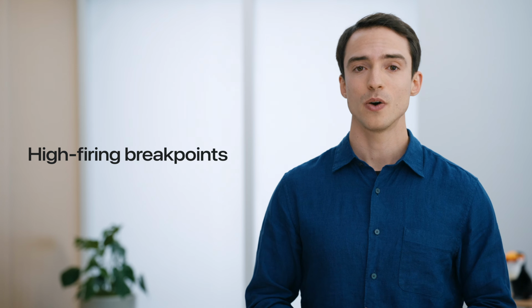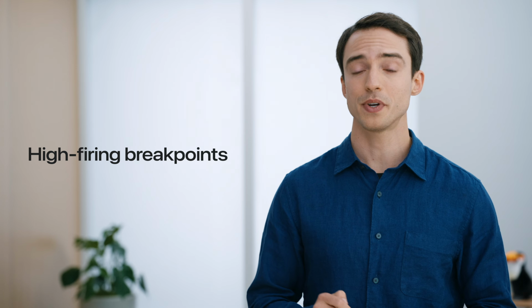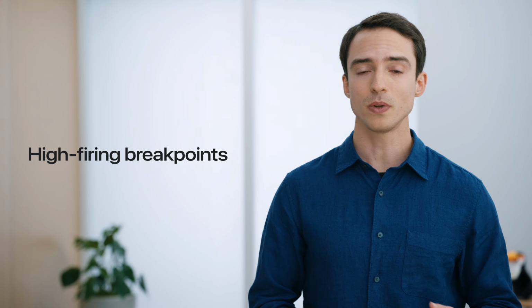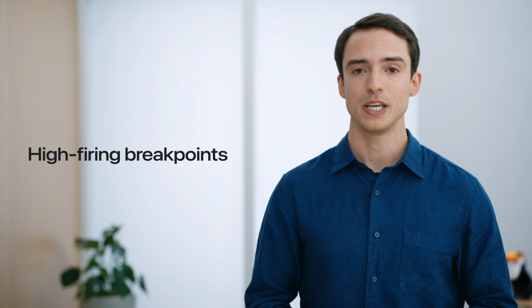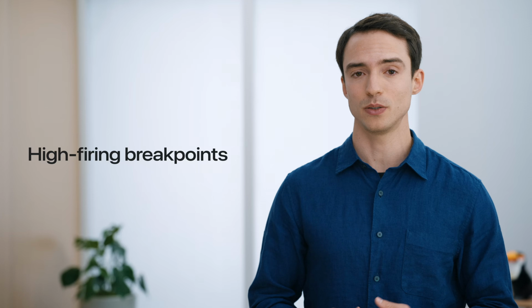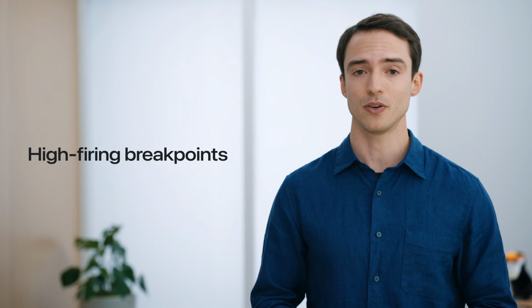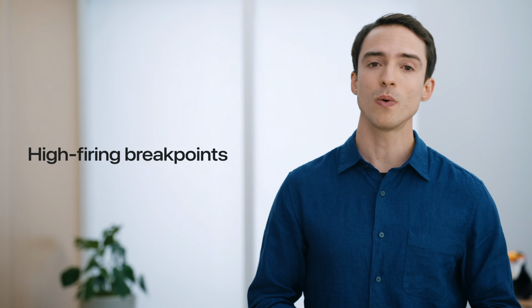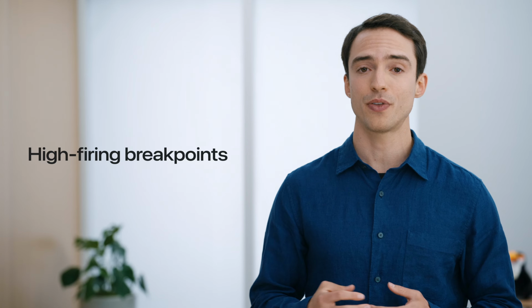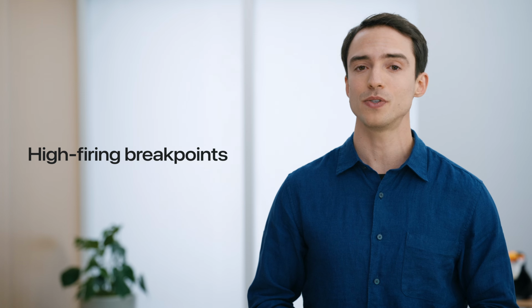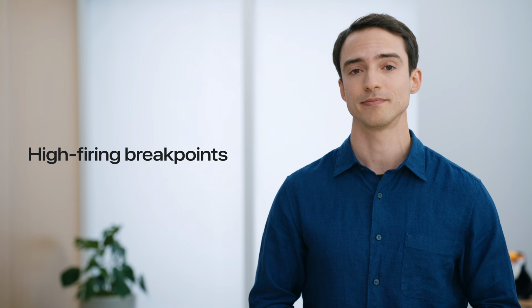When debugging, we often create a breakpoint that is triggered many times, but we are only interested in a subset of those. A common example is when a breakpoint is placed inside a loop and, instead of breaking on every iteration, we only want to break when certain events happen. Let's go over the three main techniques that can be used to handle high-firing breakpoints.